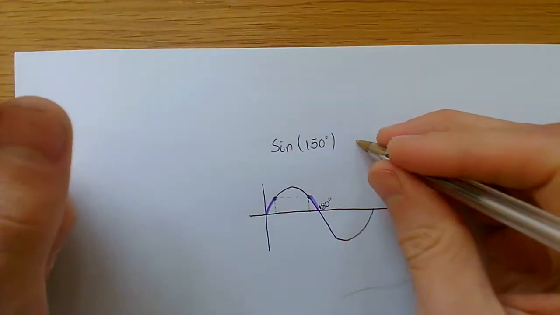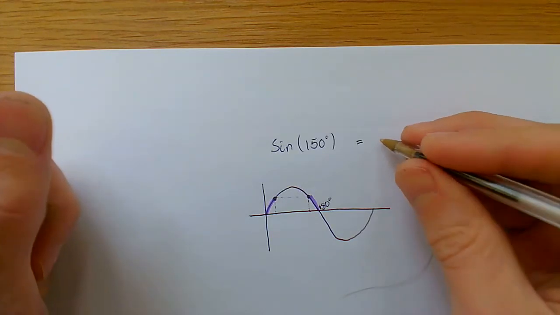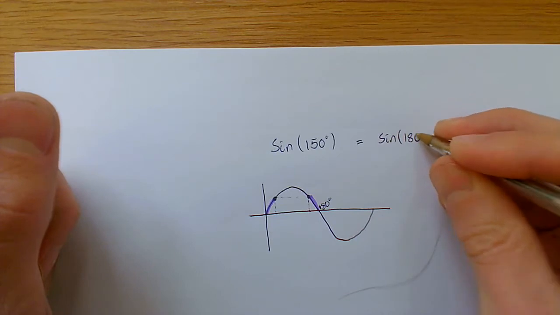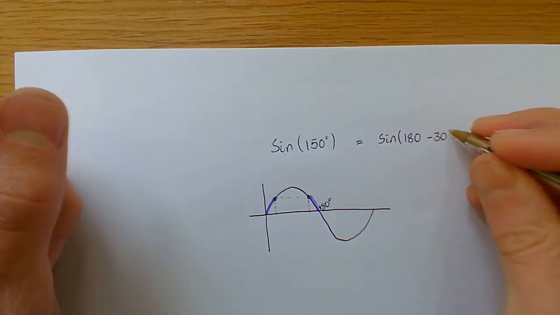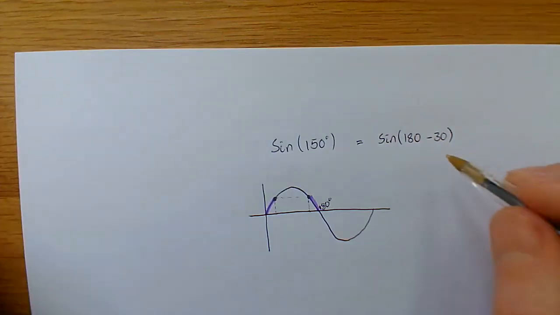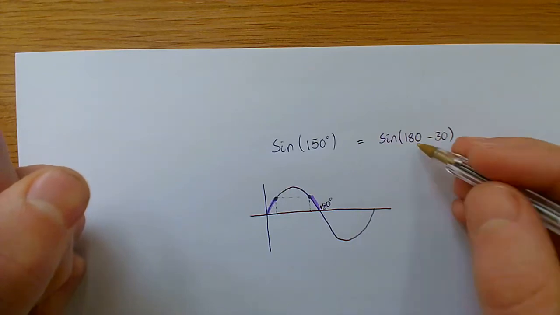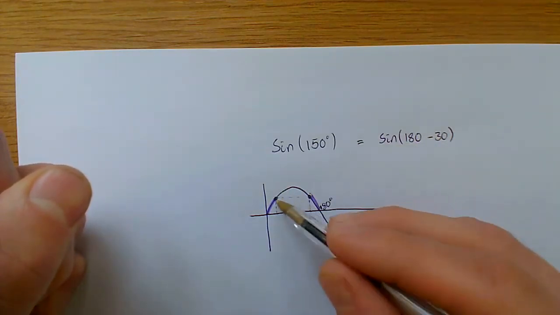So the key thing about this is not maybe the multiple thing, although you could possibly do it that way. But our key thing is to spot that it's 180 take away 30 degrees. That's going to be the key link that allows us to solve this. Now, if we look at our graph, we can see that they're both positive.